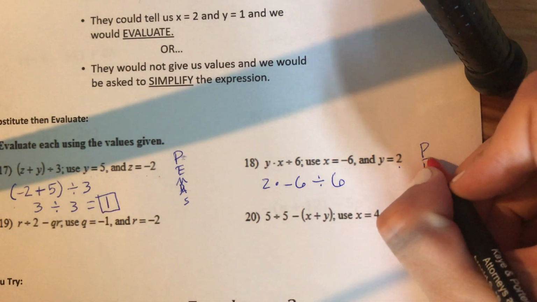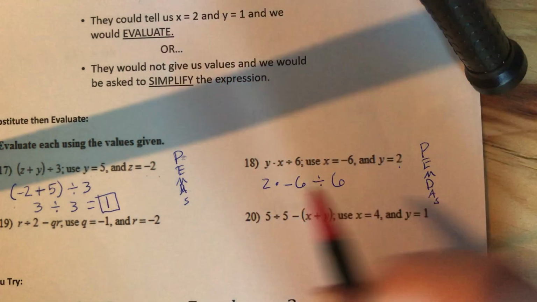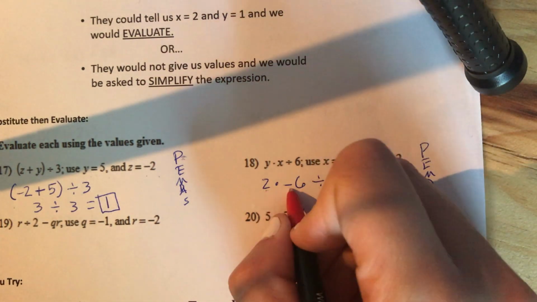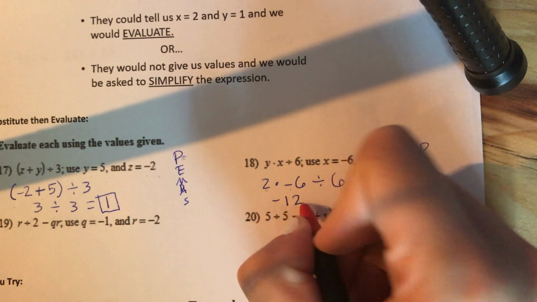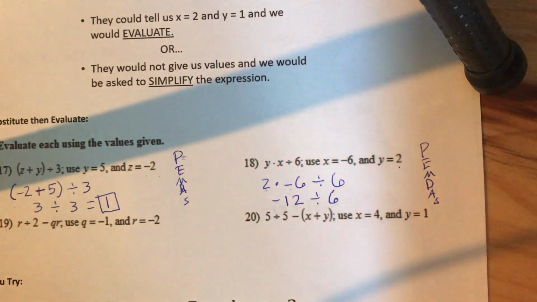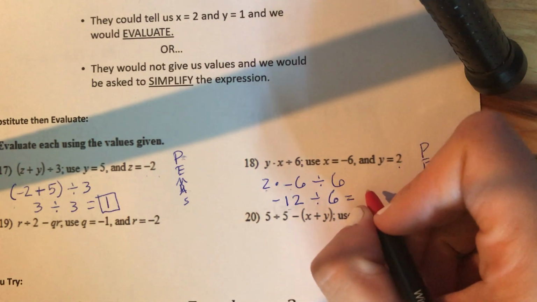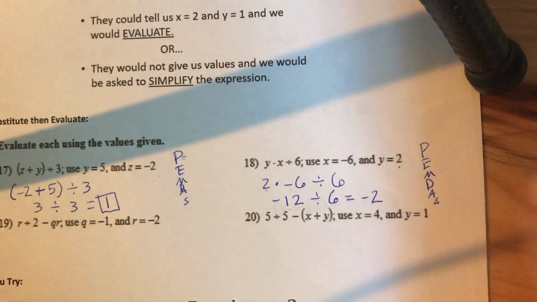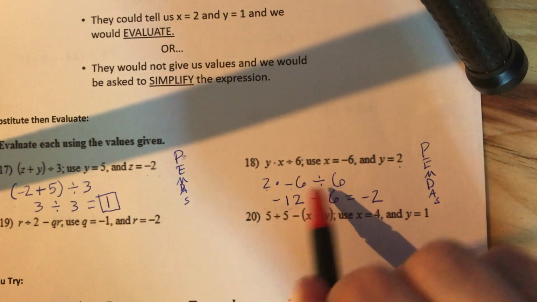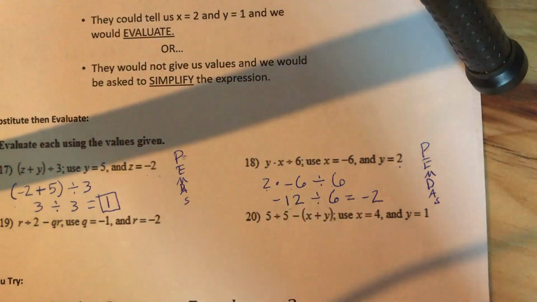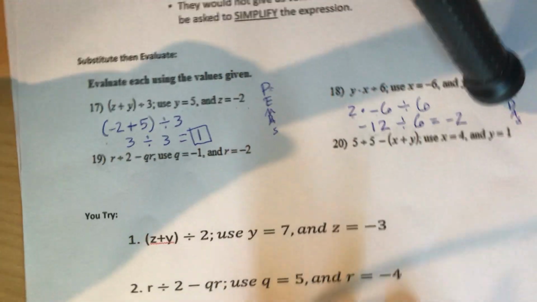So PEMDAS, okay, we can see that multiplication comes before division. So I'm going to first multiply 2 times -6, which is -12, and then I'm going to carry down the divided by 6, and so we have -12 divided by 6, which is -2. So actually, if I did division first, I would get a -1 here, and then 2 times -1 would give me a -2. So it really didn't matter the order this time around, but it definitely did for this last one. Okay, so let's keep going.